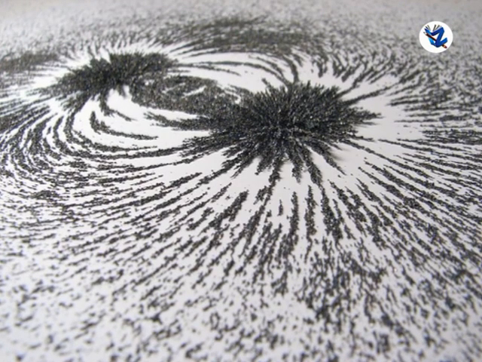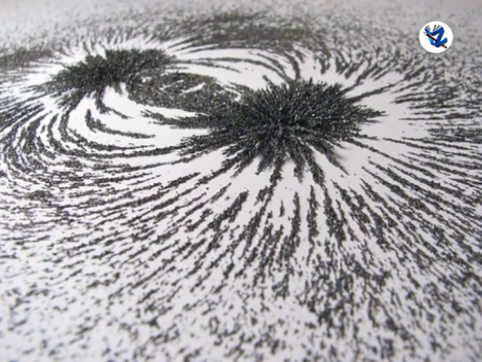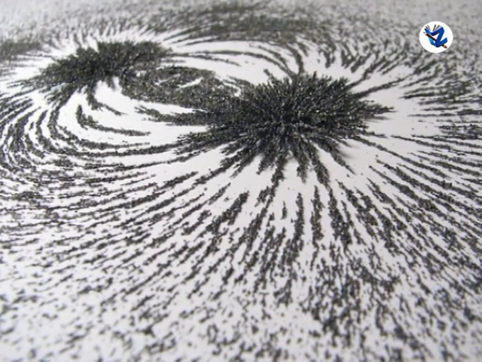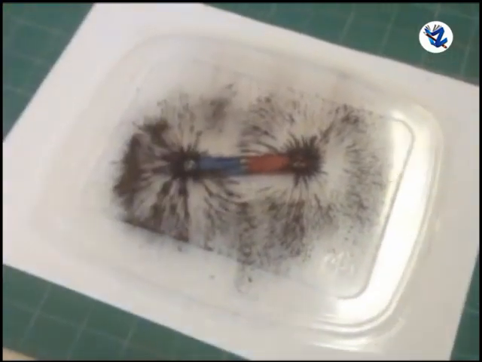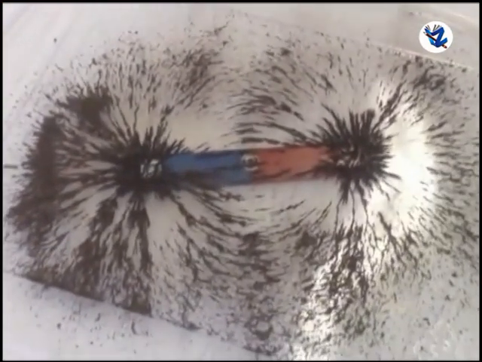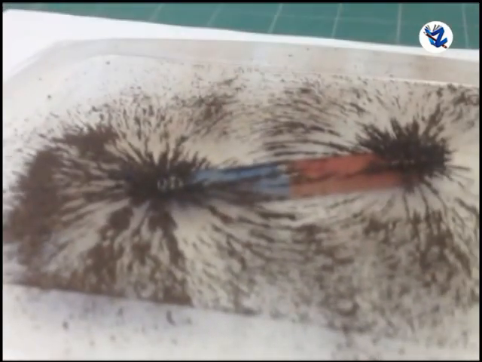If Faraday's idea is accepted, the intensity of the magnetic field can be obtained from the number of lines of force. The intensity of a magnetic field is low where the lines of force are sparse, and the intensity is high where the lines of force are concentrated.